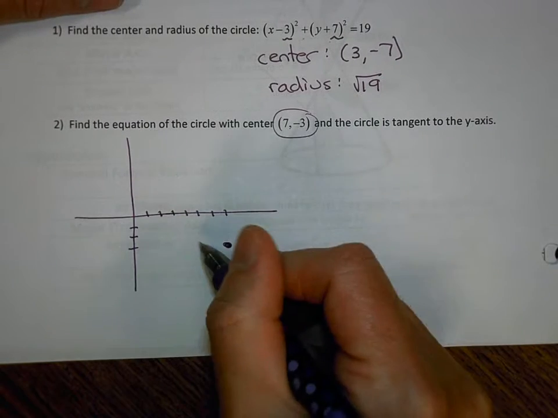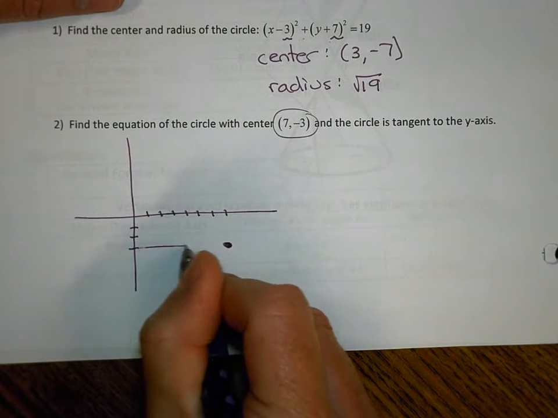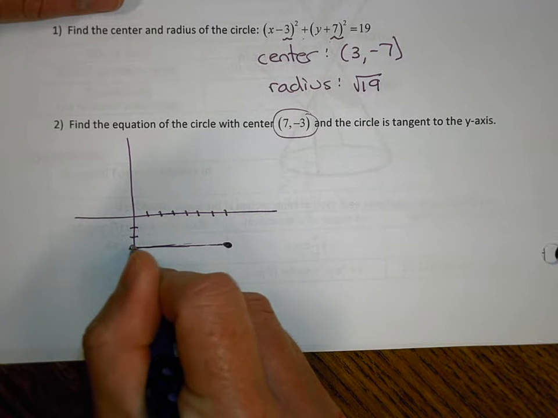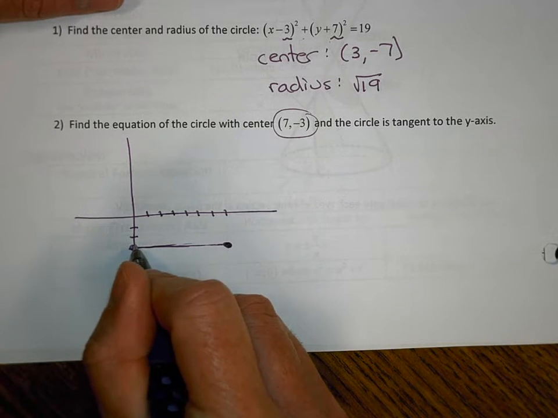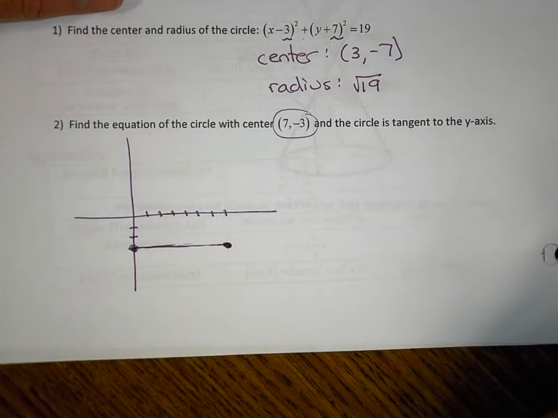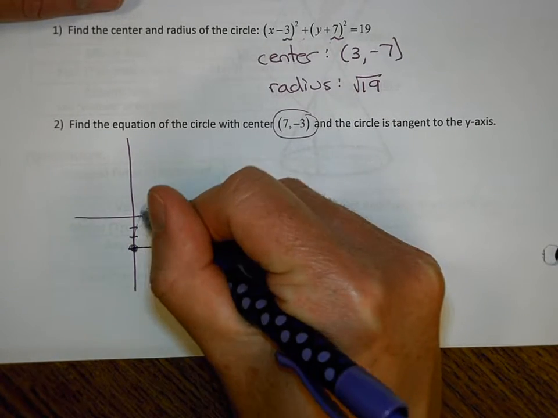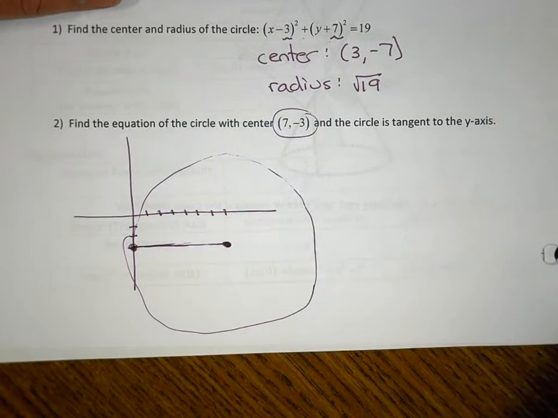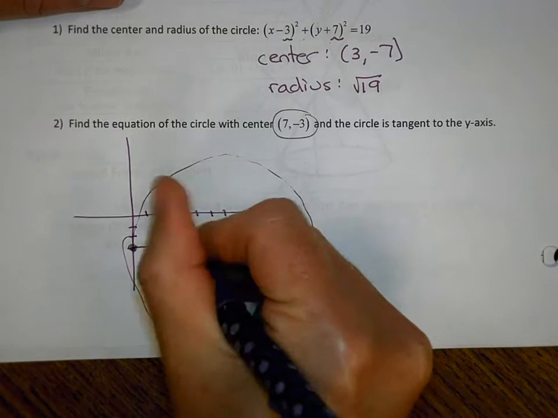Tangent to the y-axis just means that it's touching your y-axis at one spot. So it's tangent right here. It's going to be perpendicular with the radius to the y-axis. And then the circle will just go around like this. Not the best drawing of a circle, however, you get the point.